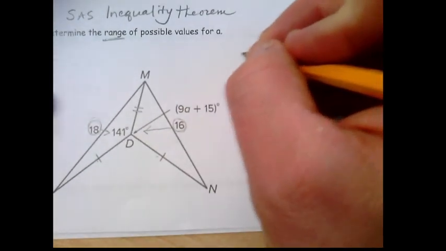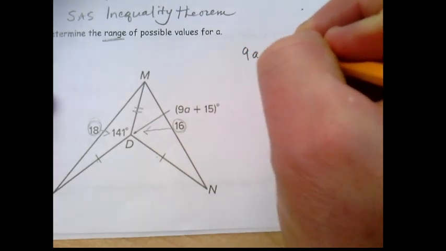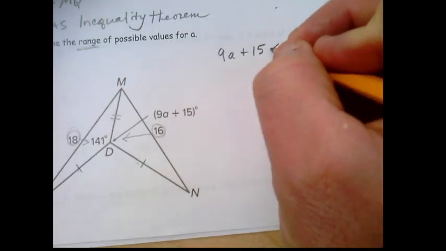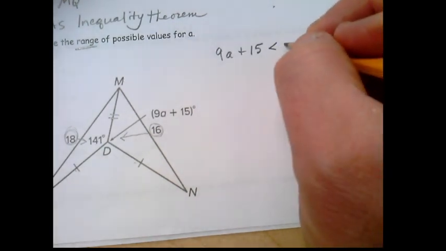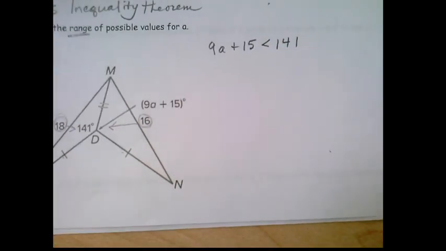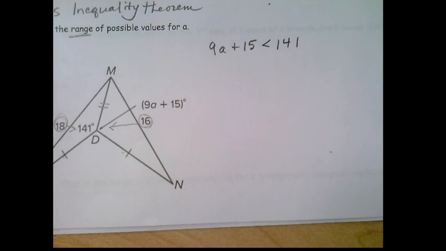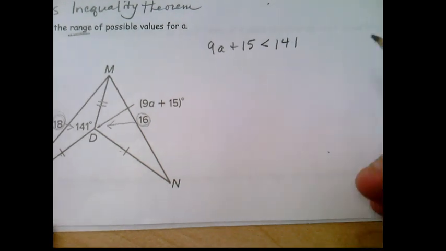So you could do 9a plus 15 is less than 141. Now, you can set it up the other way: 141 is greater than 9a plus 15. You get the same outcome. So let's go ahead and solve this here.